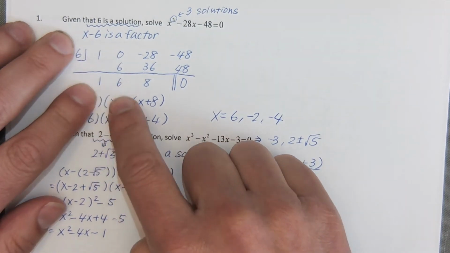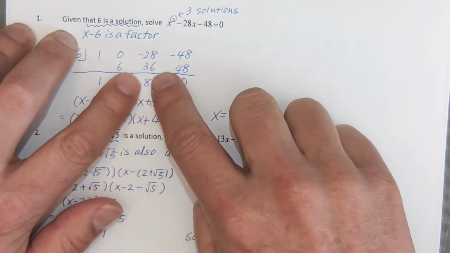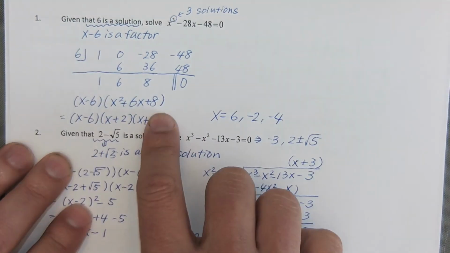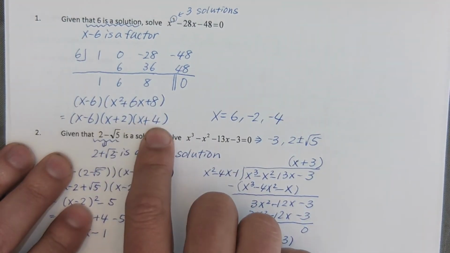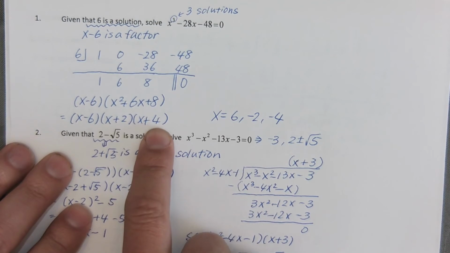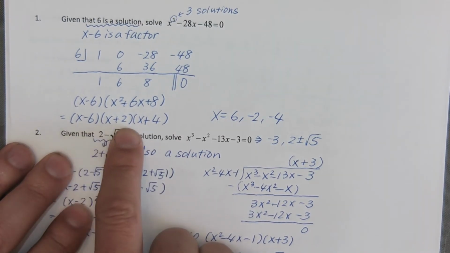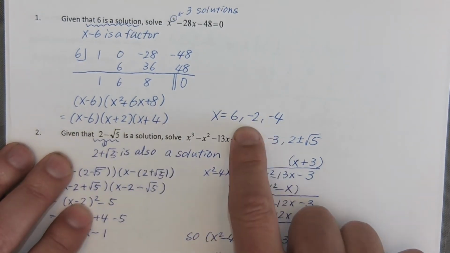We now have 1x squared plus 6x plus 8 remaining, that I can just factor normally. And once again, this whole thing is equal to 0. So our zeros are 6, -2, and -4. Remember, it's always the opposite sign.